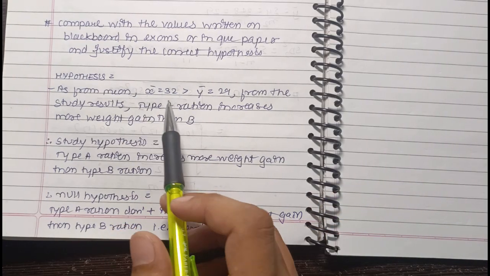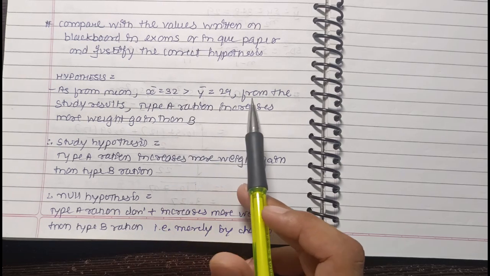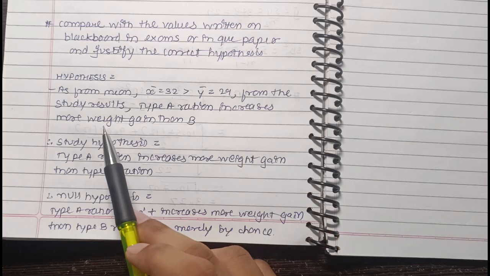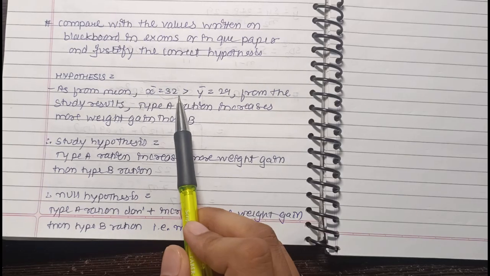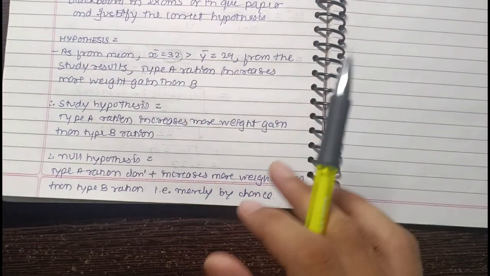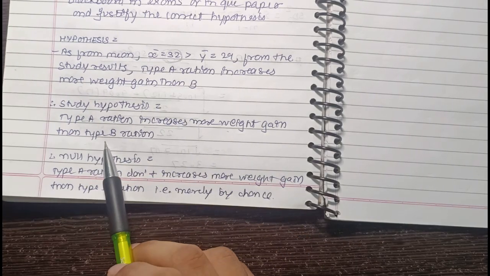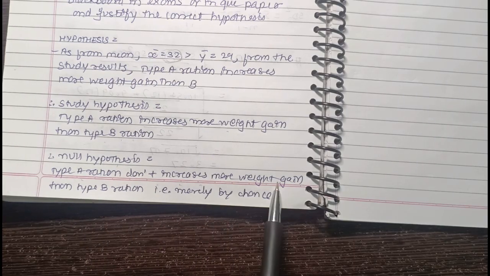From the mean I calculated that the x bar is 32 and the y bar is 29. From the study results I come to know that type A ration increases weight gain more than type B. So I can see that the mean of the type A ration is 32, the weight gain is more. So I can say that in the study hypothesis the type A ration increases weight gain more than the type B ration, whereas in the null hypothesis the type A ration doesn't increase weight gain more than the type B ration, which means that it is merely by chance only.